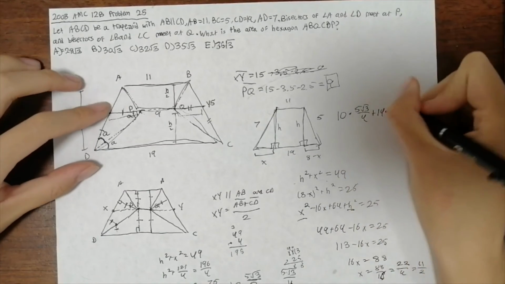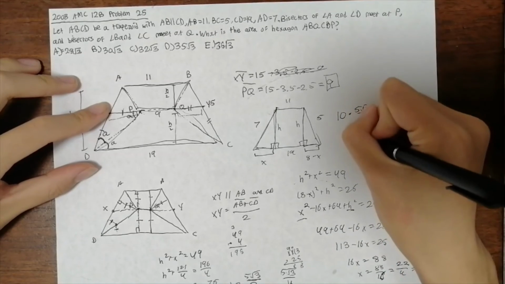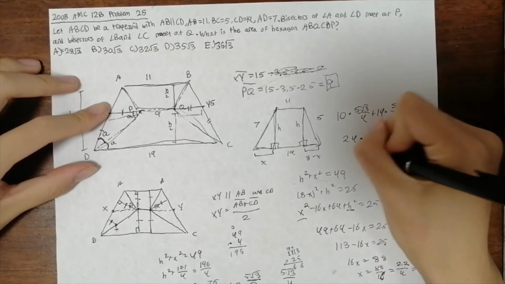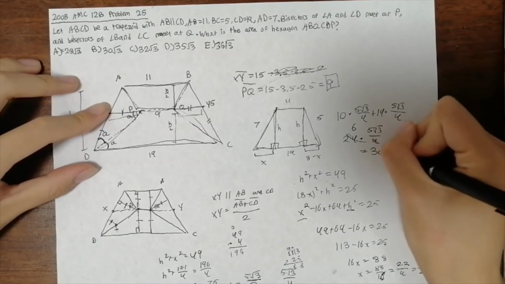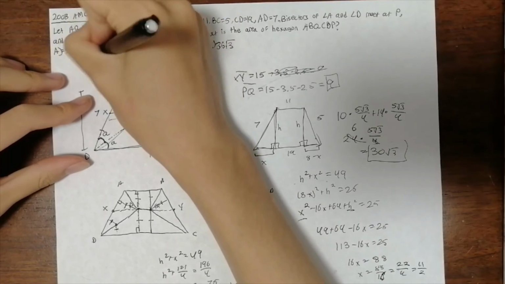Times the height, 5 root 3 over 4. This is equal to 24 times 5 root 3 over 4. 6 times 5 root 3 is 30 root 3. And that is answer choice B.